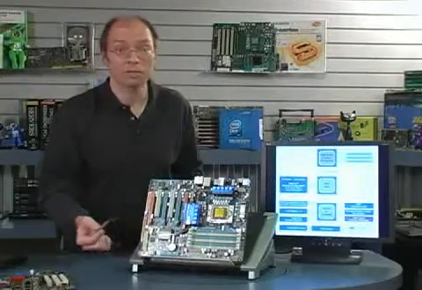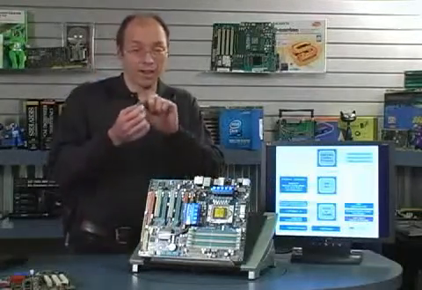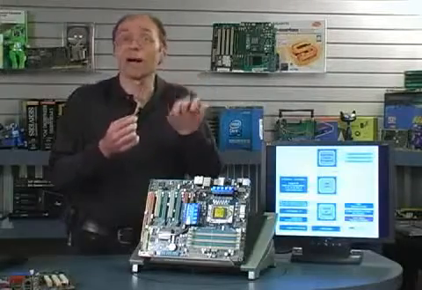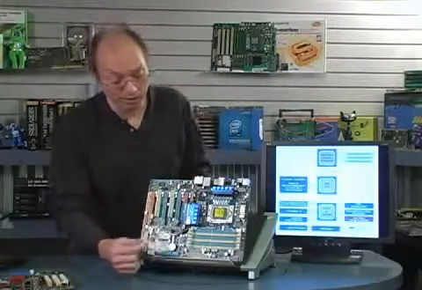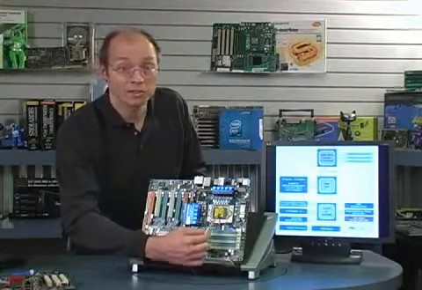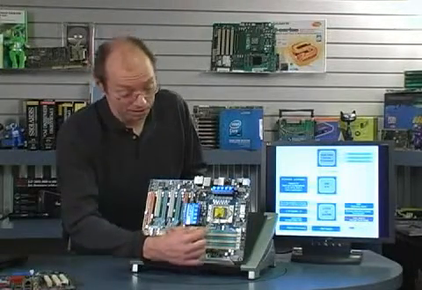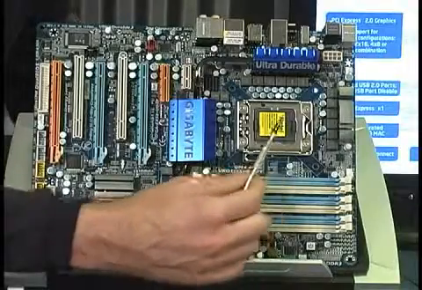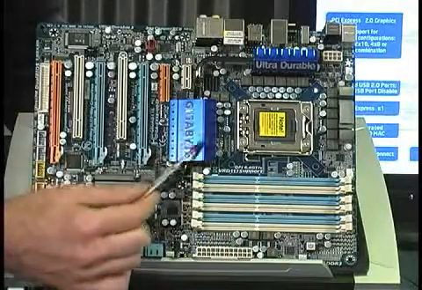The processor itself doesn't have any of the pins. It just has lands. It just has basically gold spots that make contact with the pins when it's inserted. So you'll see these protective covers, and I recommend not removing this cover until you're ready to directly install the processor. The Northbridge component is right here in this case.